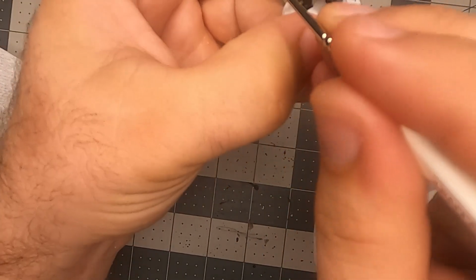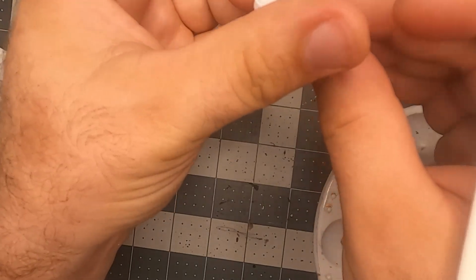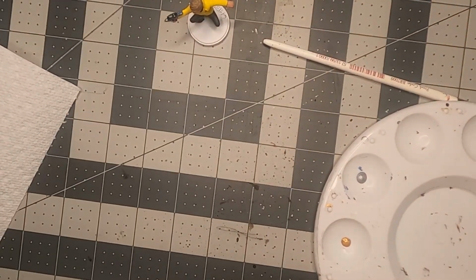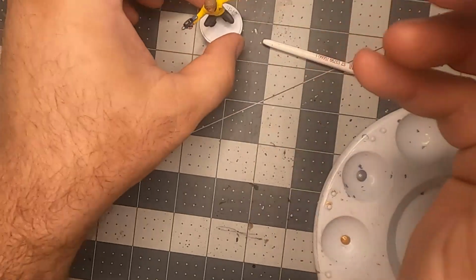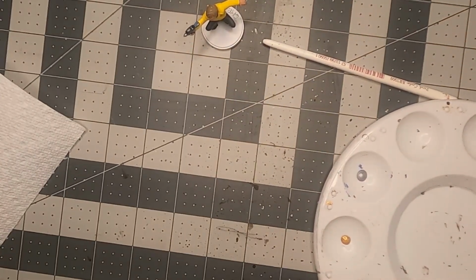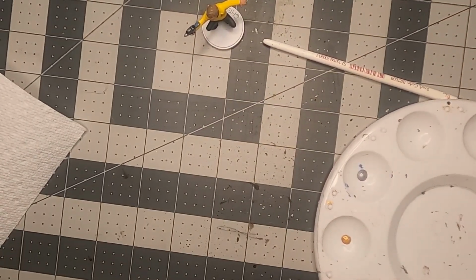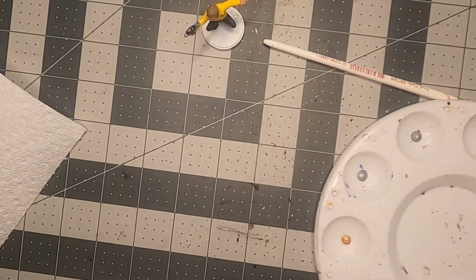Here I go, painting off camera again. I promise I will not get any better at that. I'm going to have a camera mounted on the ceiling just so I can be guaranteed I catch everything I paint.